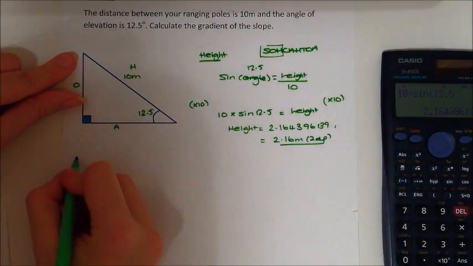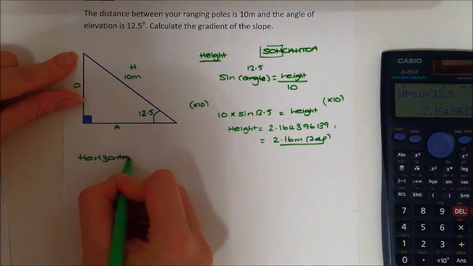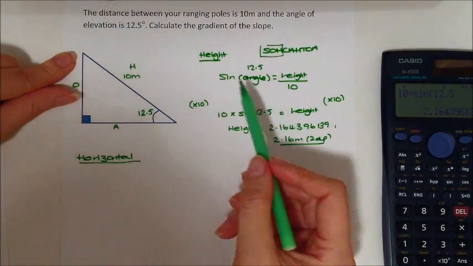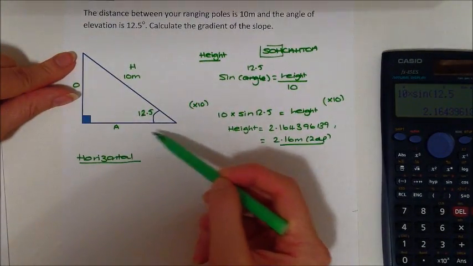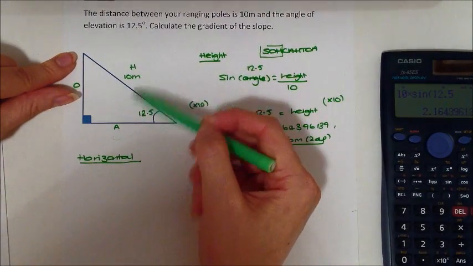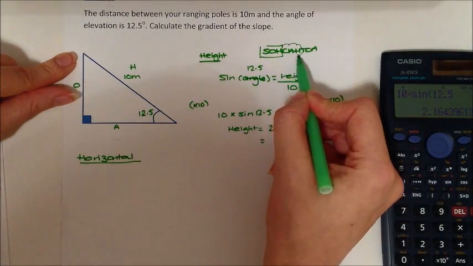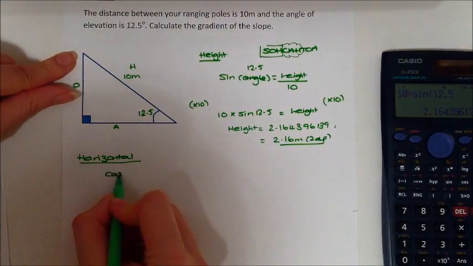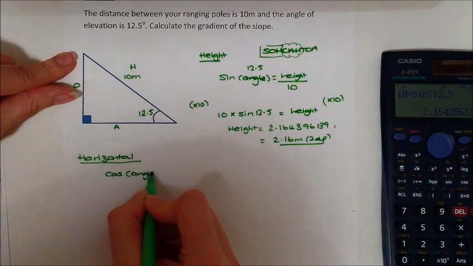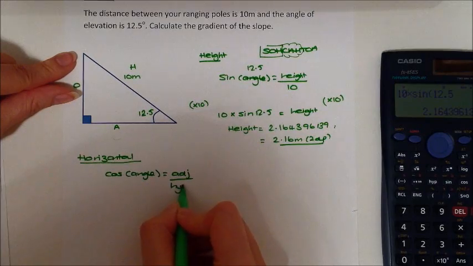Then I want the horizontal. So again, the horizontal is this one here, so this is A. This is the one we were given, which is H, so we've got A and H, so we're looking at cosine, and cos of the angle equals the adjacent divided by the hypotenuse.